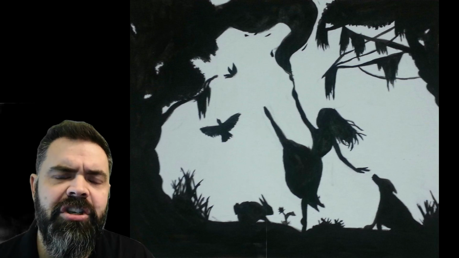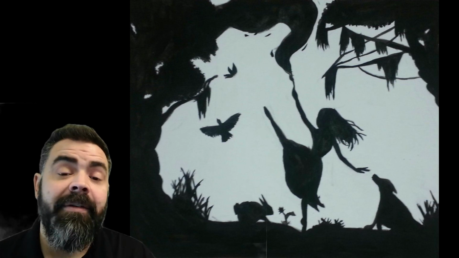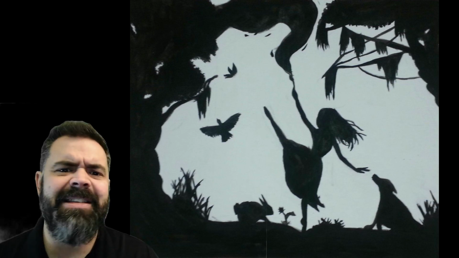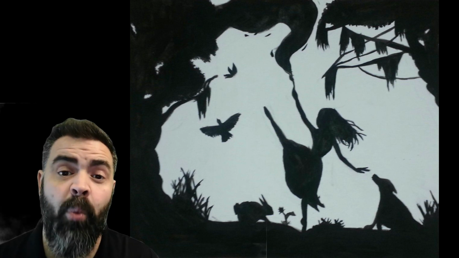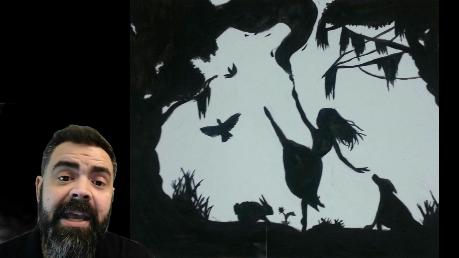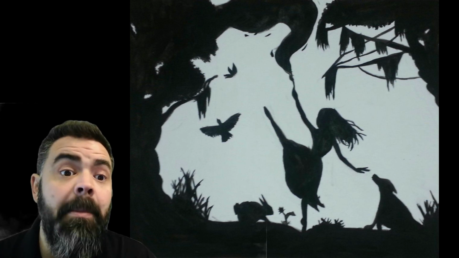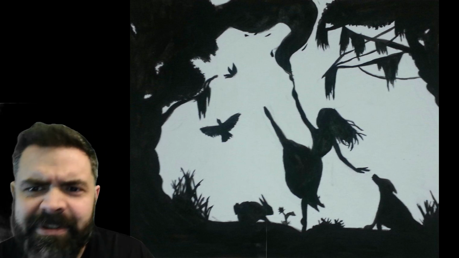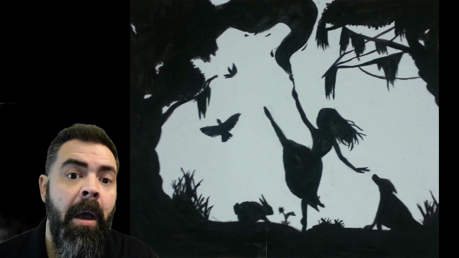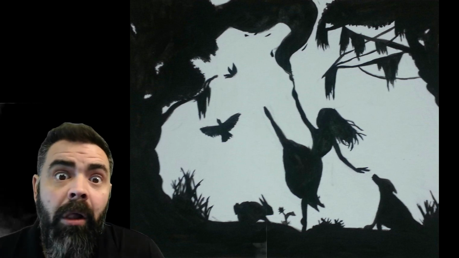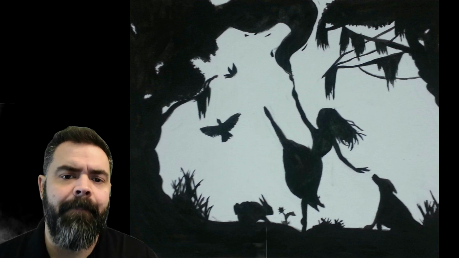Take a look at this image painted by Kara Walker, the silhouette of a little girl who seems to be dancing in the forest or maybe in a swamp or a jungle. And we can see silhouettes of animals like a fox and a bunny rabbit and some birds flying. I think I even see a butterfly there in the corner. But silhouettes are used all over the place and they're used all the time.